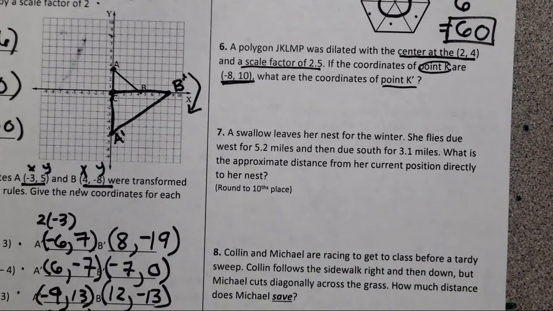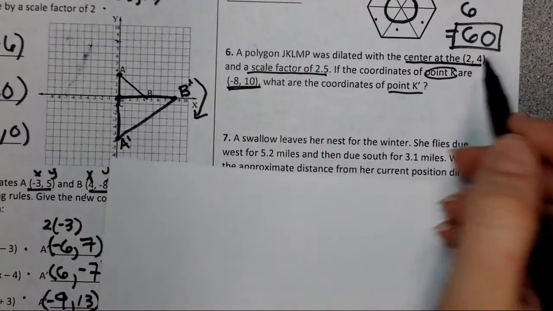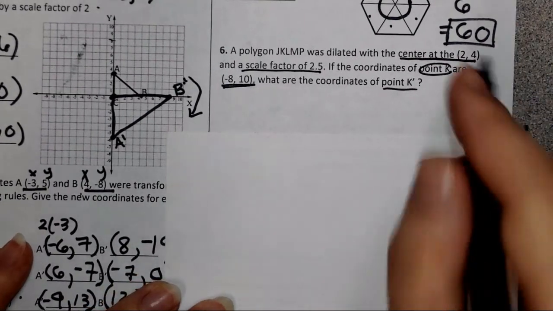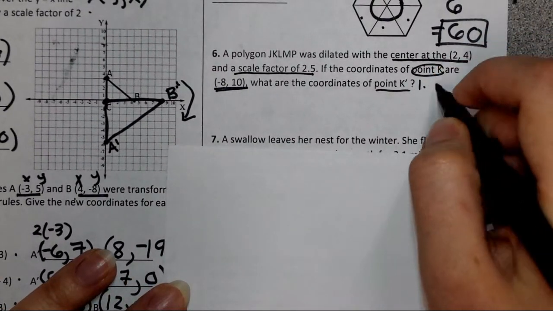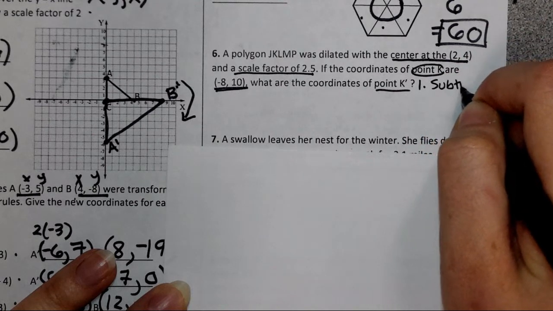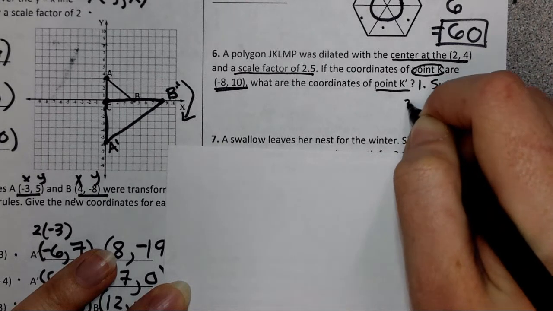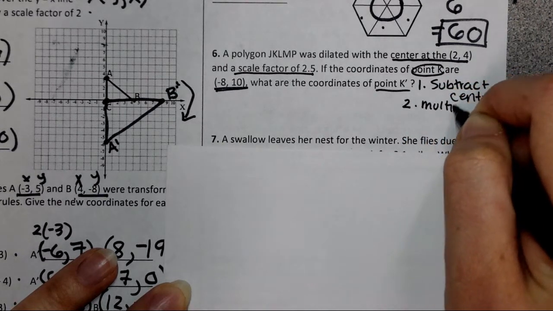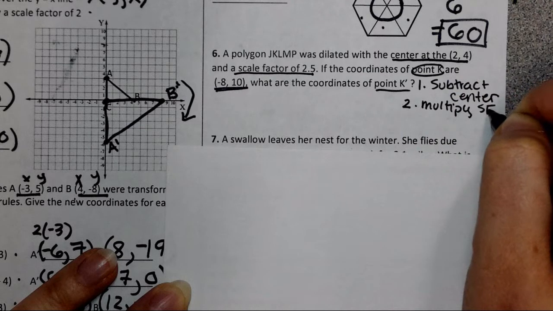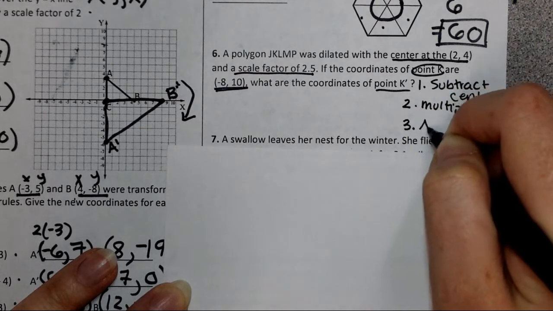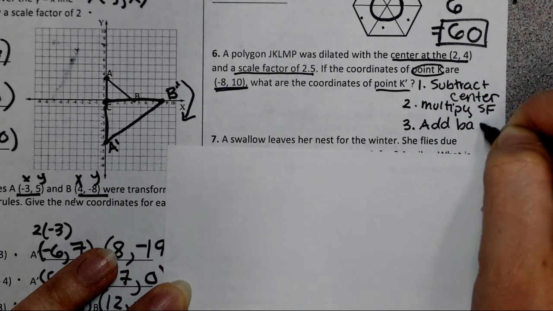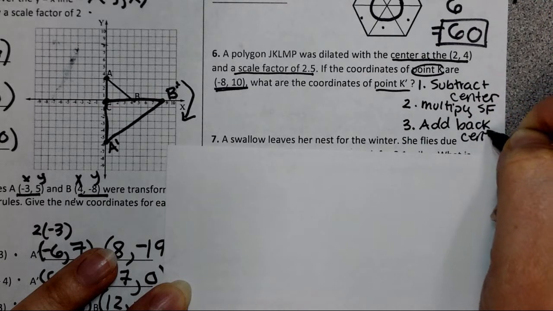Okay, so what this question is going to have you do, when you're dilating something that's not at the origin, where the center is something else, like here our center is 2, 4, it's a 3-step process. So first, you have to subtract the center from whatever you're dilating. Then you multiply by your scale factor. And last, you add back the center.